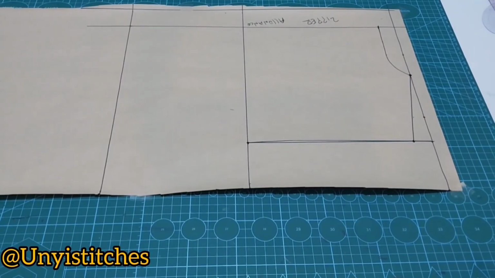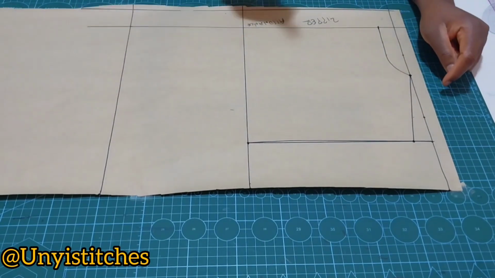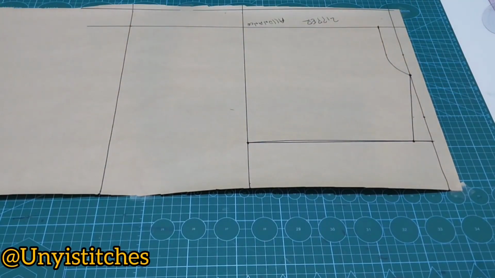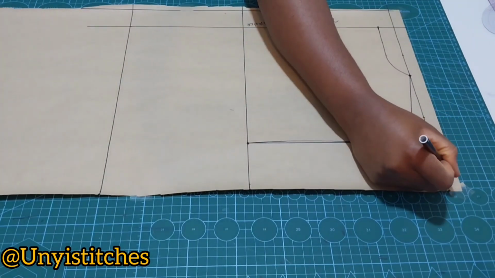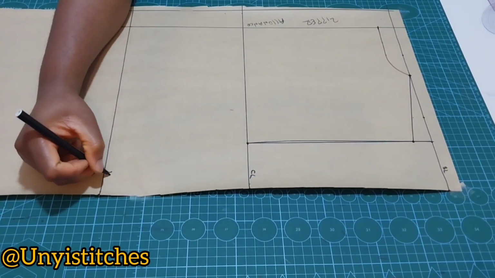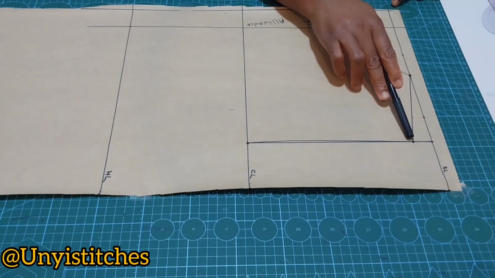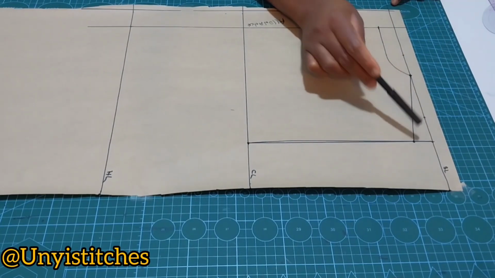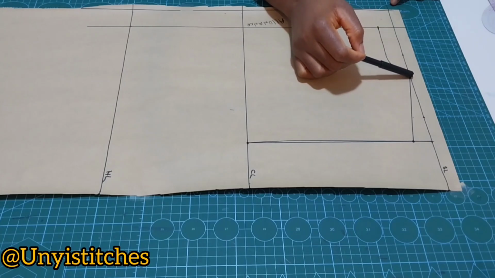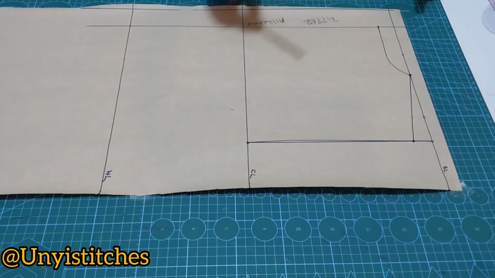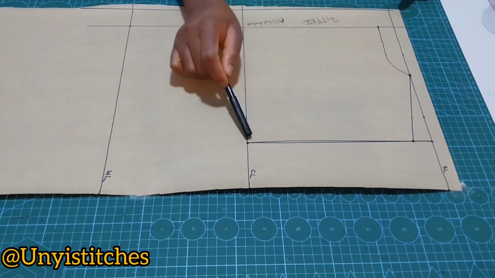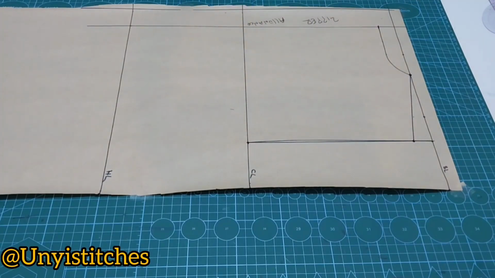Now let's draft the back pattern. So on my pattern paper, I've done some of my markings. The line here is my zipper allowance, and I've gone ahead to mark my shoulder line, my chest line, and the waistline. So I've marked my shoulder measurement divided by 2. I slope the shoulder by 1 inch for the back. Then I made use of 4 inches neck width and 1 inch neck depth. Then I connect straight from my shoulder slope to my chest line.